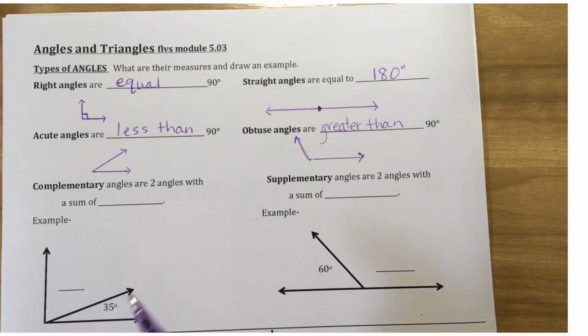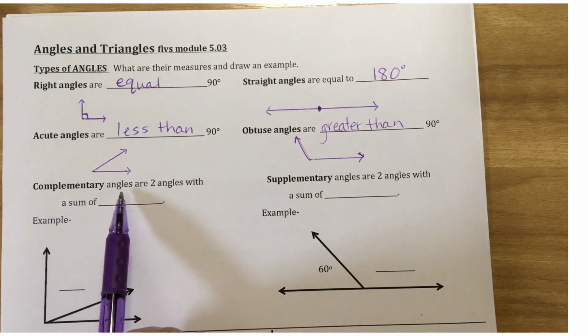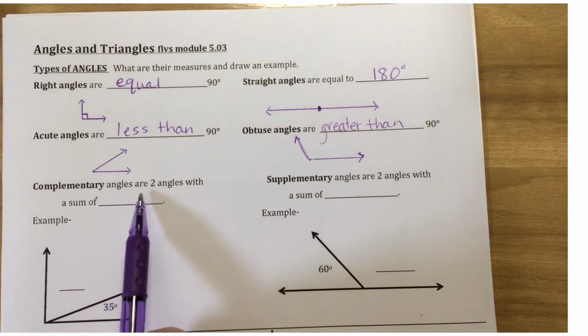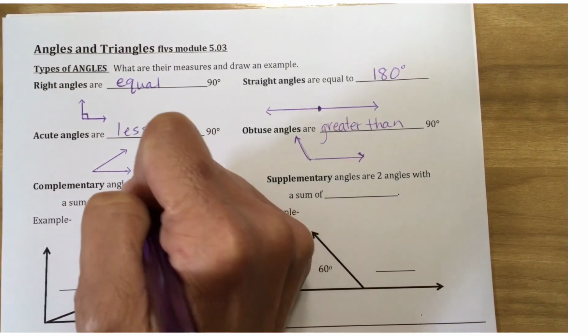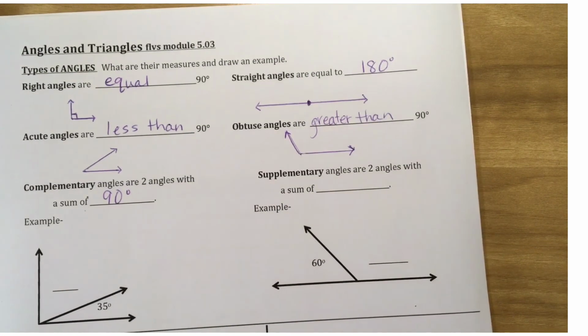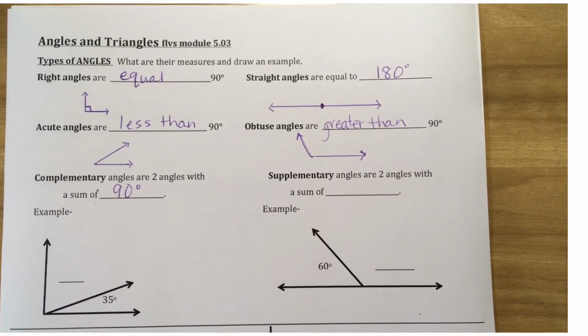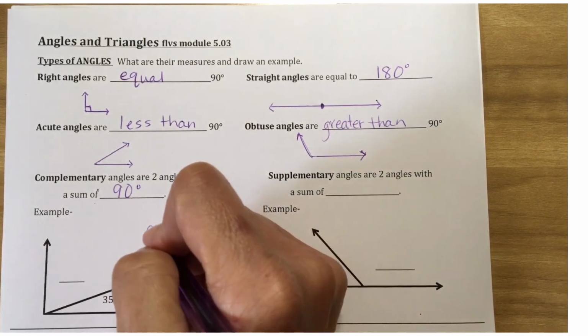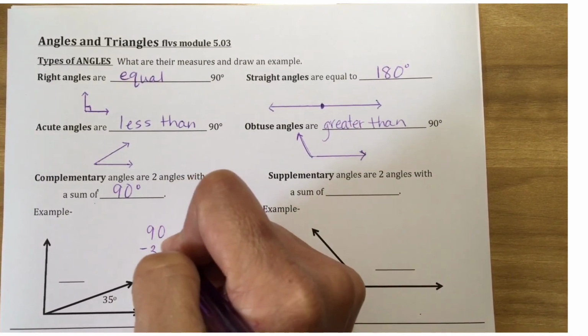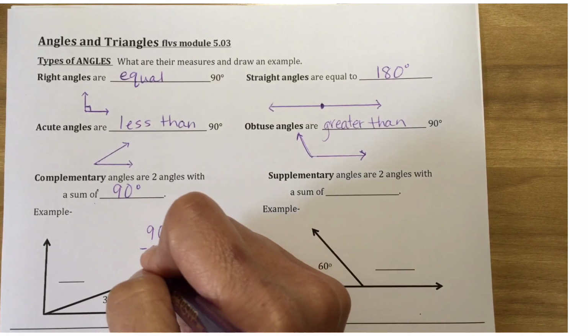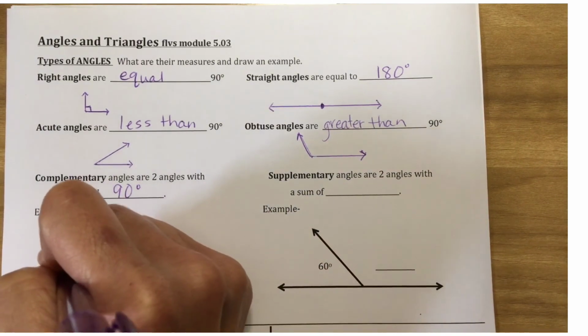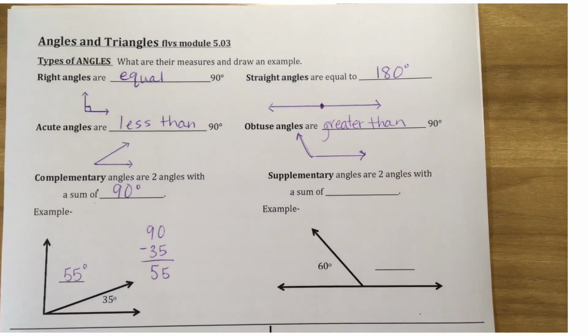Now when we're looking at special pairs of angles, the first special pair we have here is complementary. And complementary angles are two angles with a sum of, and you can see here, 90 degrees. So if we're trying to find the missing angle, all we need to do is take 90 degrees minus the 35 degrees. And when you subtract, you get 55. So this missing angle measure is 55 degrees.